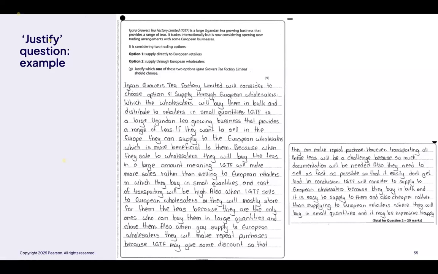Okay, how did we do with this one then? So clearly the student kicks off by making an option, don't they? Making a decision. We'll consider choose option 2, supply through European wholesalers. And they develop that quite well, don't they?